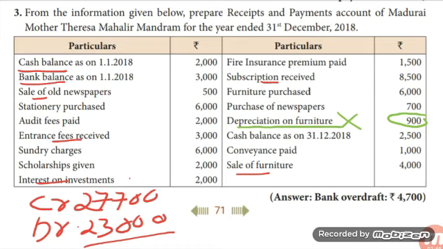Next, enter all payments on the credit side. Credit side items are: by stationery purchased, amount in outer column 6000; by audit fees paid 2000; by sundry charges 6000; by scholarships given 2000; by insurance premium paid 1500; by furniture purchased 6000; by purchase of newspaper 700; then by conveyance paid 1000.